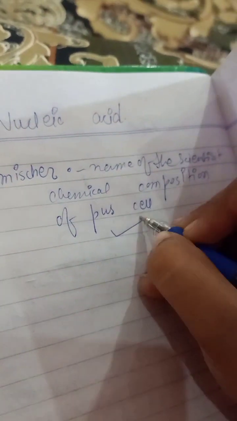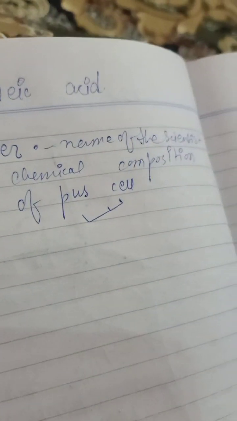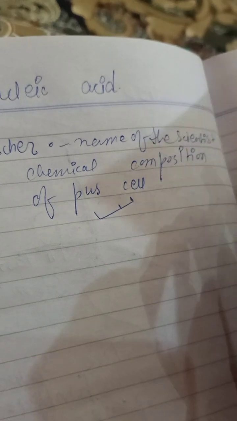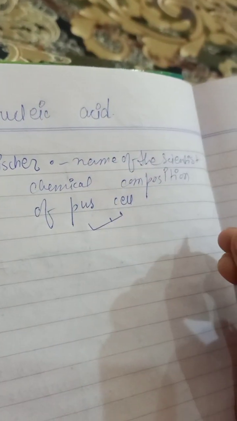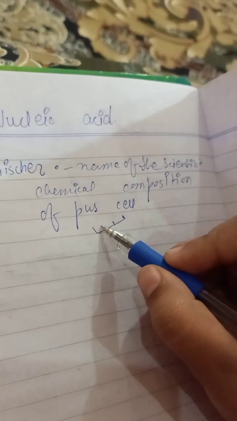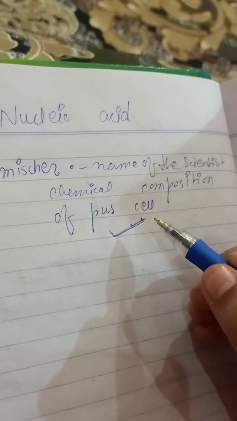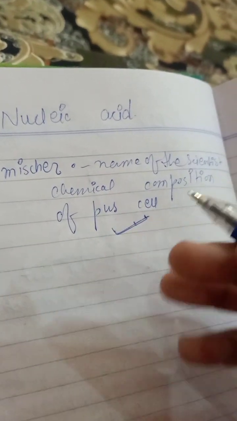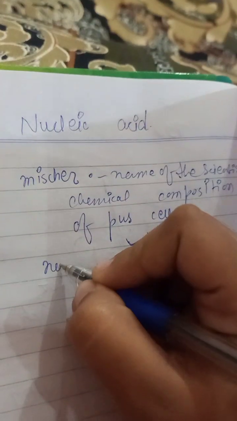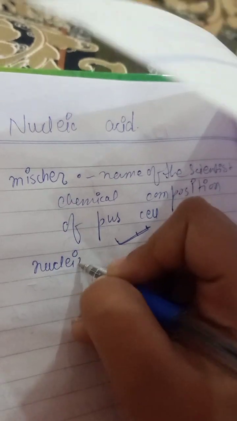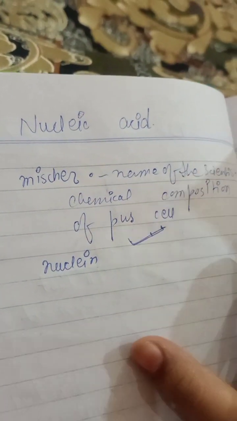Pus cell is a cell in which you can say that the microorganisms are present in that liquid. He observed the pus cell, and that pus cell was of course different from the normal cell, so he named the pus cell as a nuclein. Okay, he gave the name nuclein.